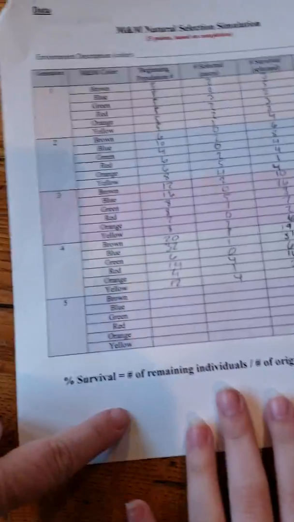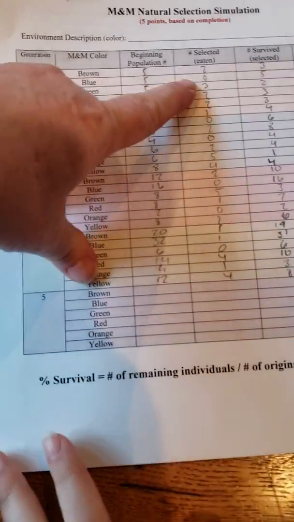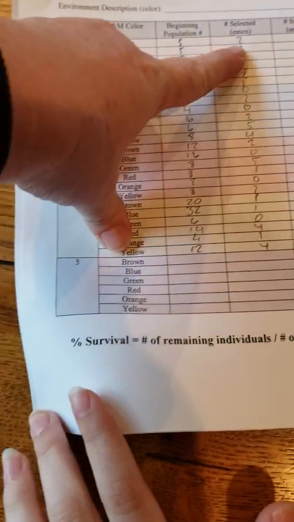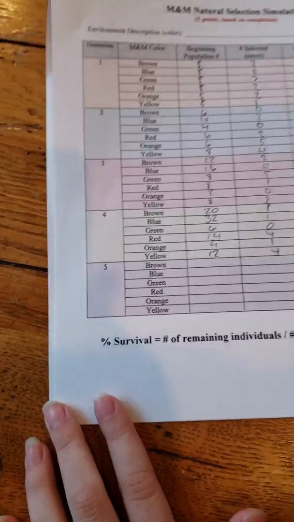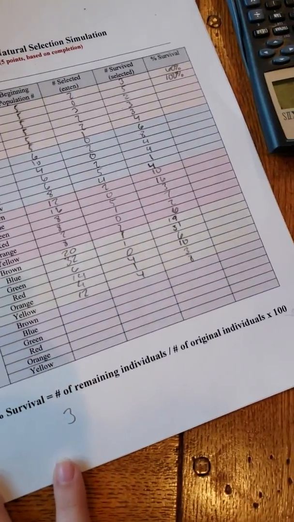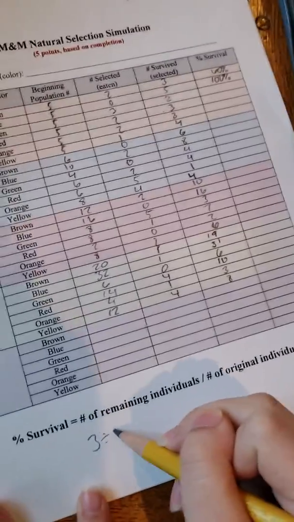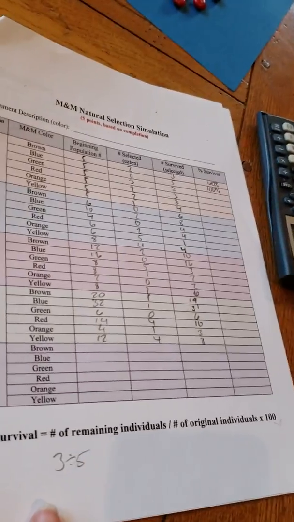Okay, so do the first one. Just show your work down here. So percent survival equals number remaining, which is 3, divided by number of original, which was 5, times 100. So what's 3 divided by 5 times 100?